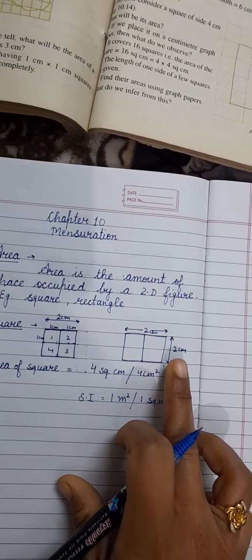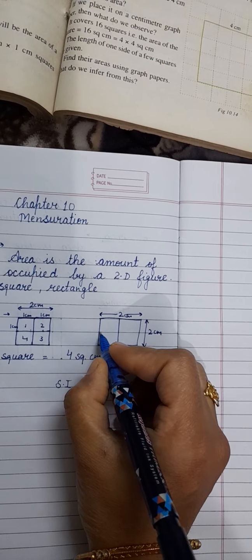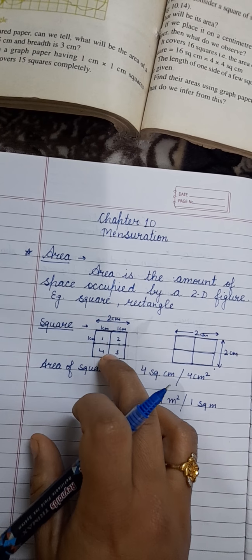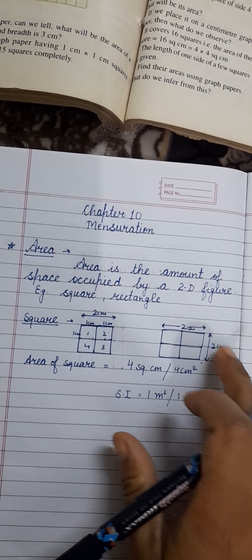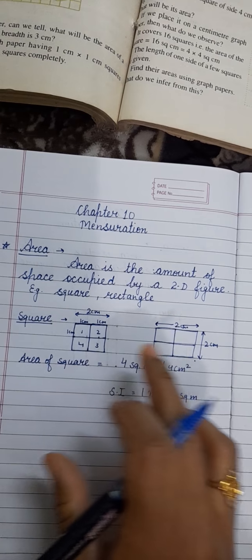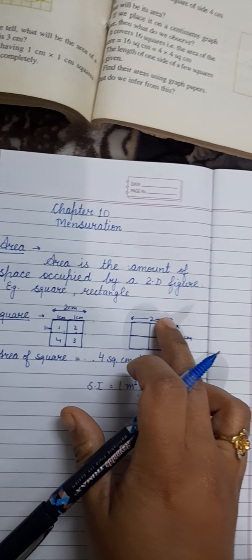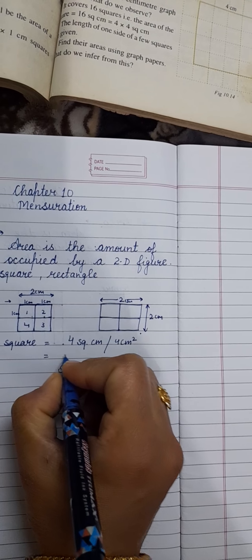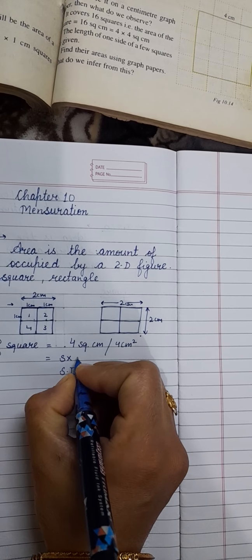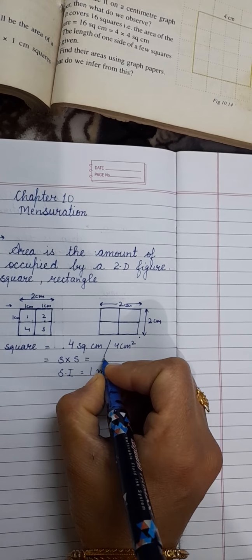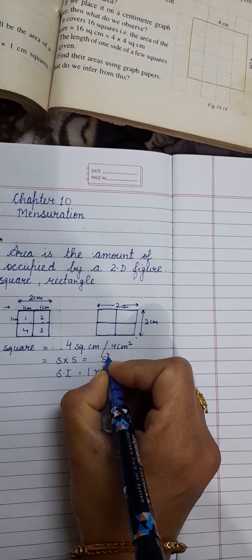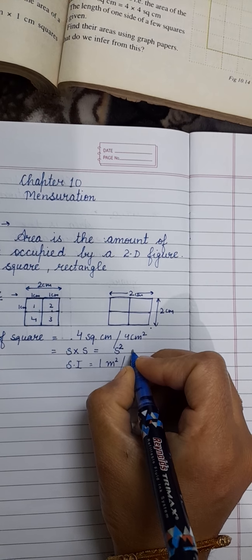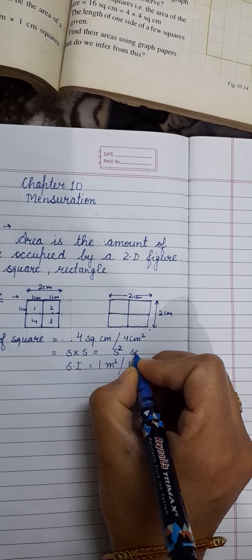It is very difficult for us to find the small squares in the figure and then count. Instead, we just search for the measurement of the side, and that will give us the formula side multiplied by side, or side square. And the measurement will be in square units.